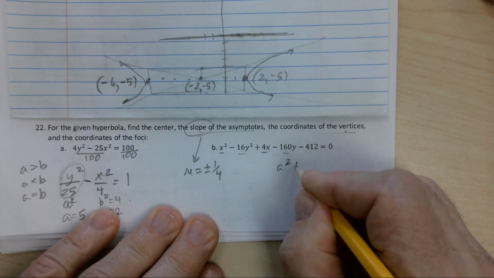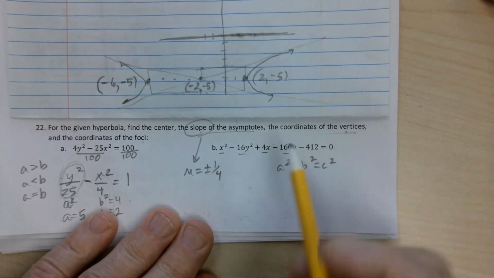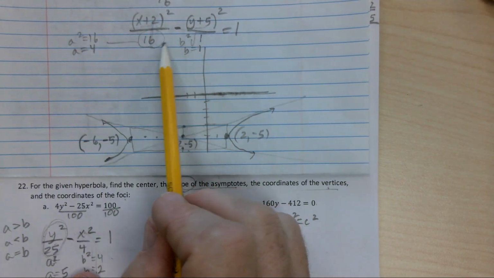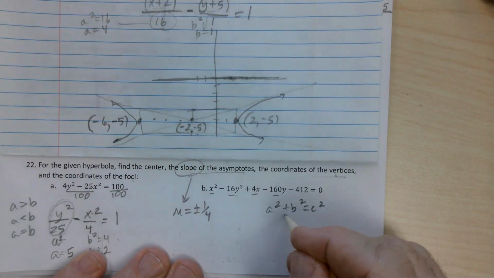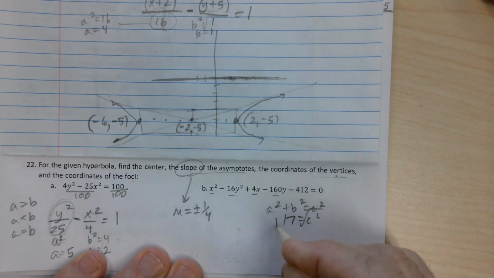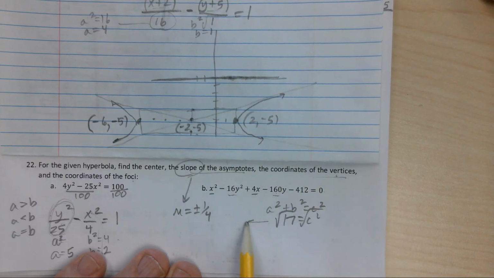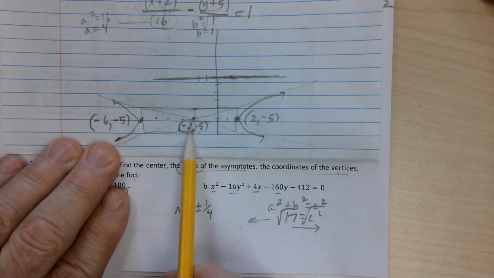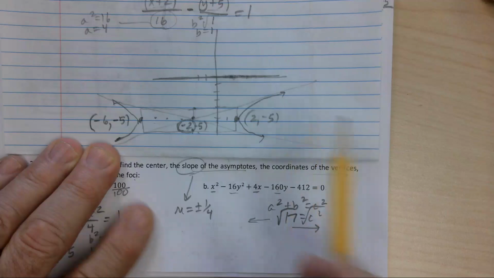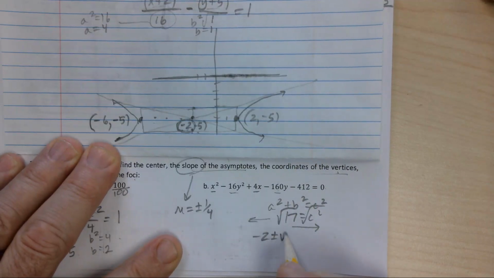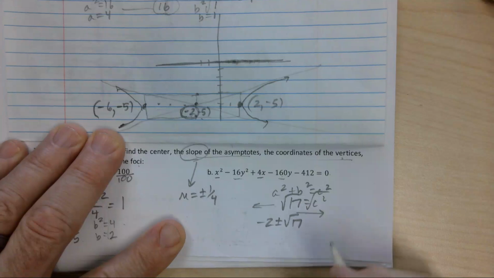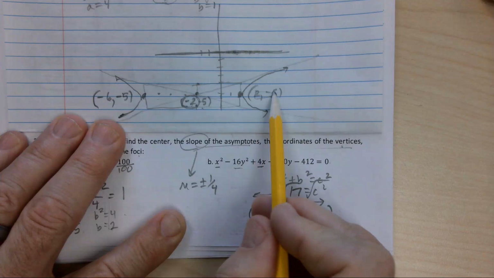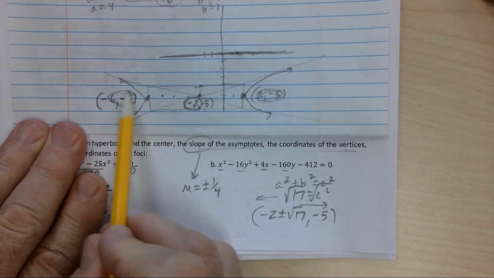And the final thing is the foci. A squared plus b squared equals c squared. We know our a squared is 16. We know our b squared is 1. So 16 and 1 is 17. Take the square root. That means I need to move left the square root of 17 and right. So this is my center. So that's my x value. To go left and right, it needs to be negative 2 plus or minus the square root of 17, comma, negative 5. And that would be in here somewhere and in there somewhere.